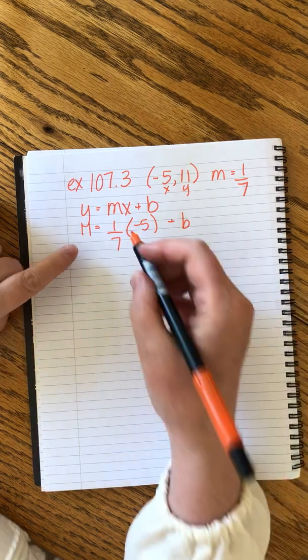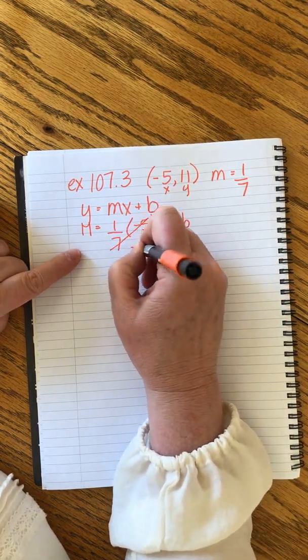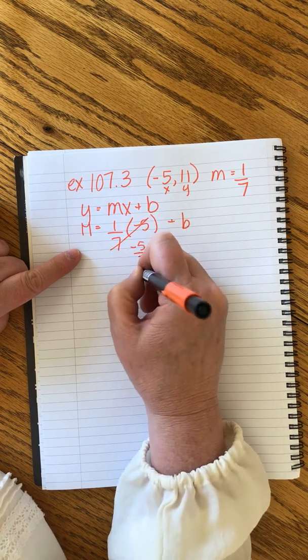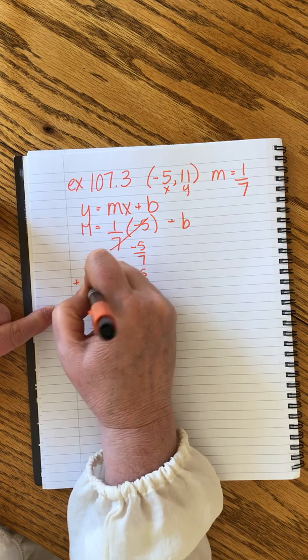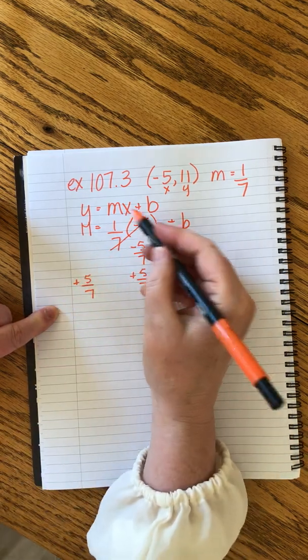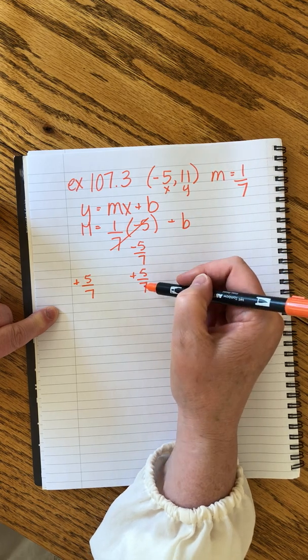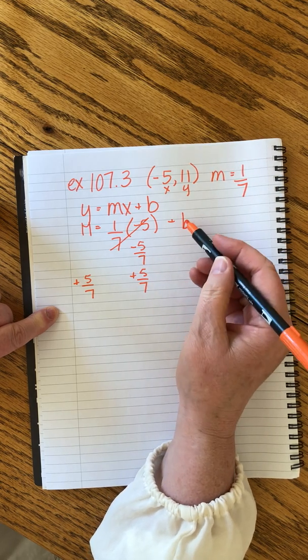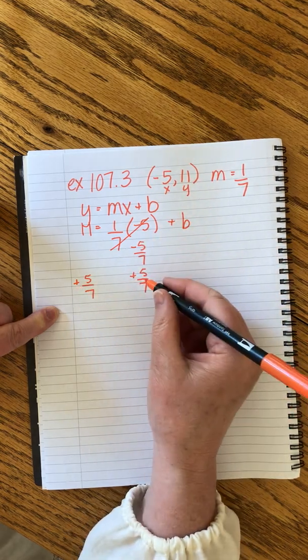Now this is going to become minus 5 over 7. So we're going to have to add 5 over 7, and we'll have to do that to both sides. Right? First you do this multiplication, you find out what you've got, then you add or subtract the opposite because we're trying to isolate our b. I'm adding 5 over 7 to both sides.